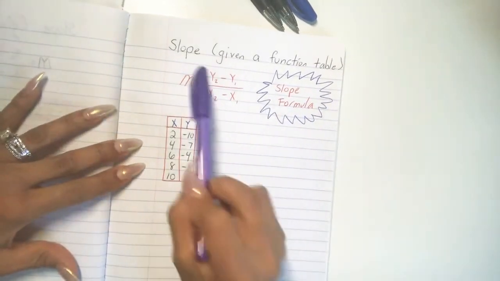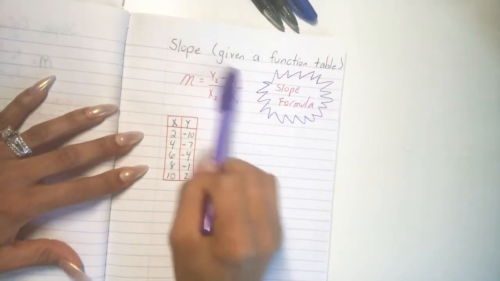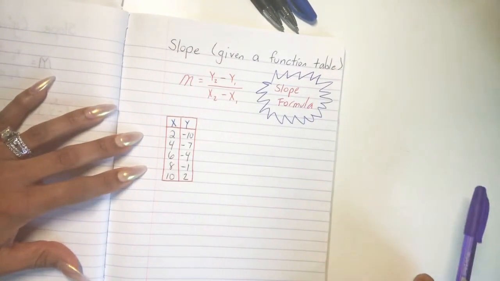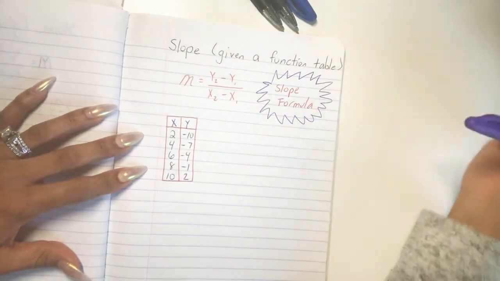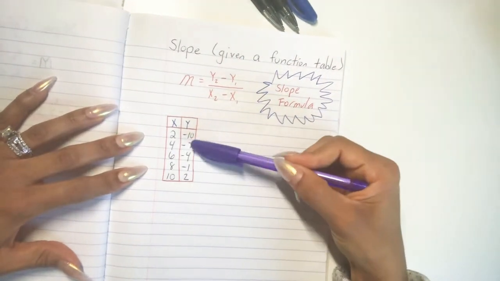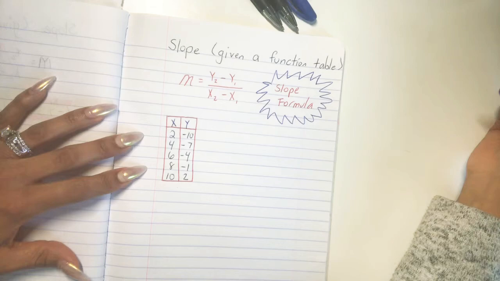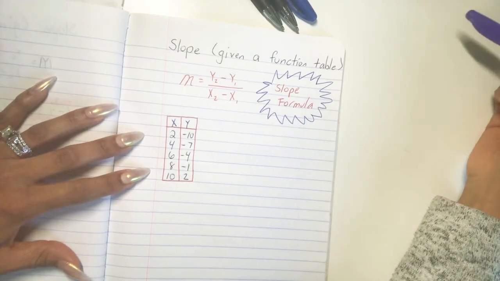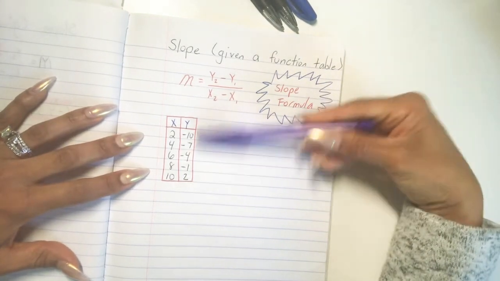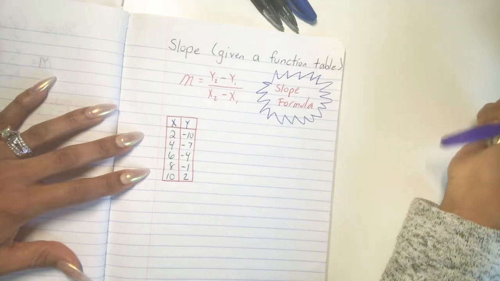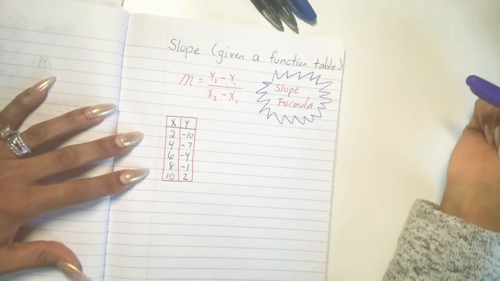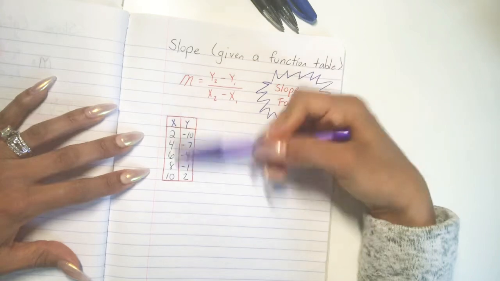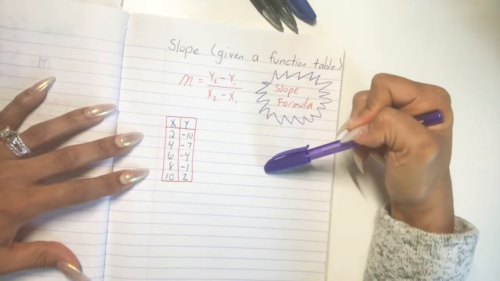Here we go. So we're finding slope from the function table. Here is our formula. It's the same formula that we used before. And then here is our function table. No matter which points you use, you will still be able to come up with the slope. So you only need 2 points. It's just like the previous slope that we did where we had to find 2 points. The only difference is it's in a function table and we have to pull out the 2 points.